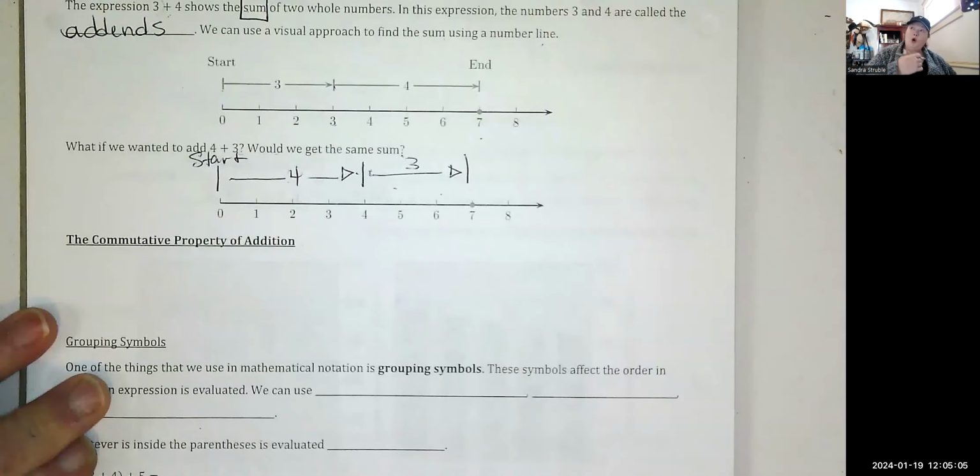All right, the associative property of addition. So what are we doing here? If A, B, and C are numbers, just numbers, then (A plus B) plus C is equal to A plus (B plus C).